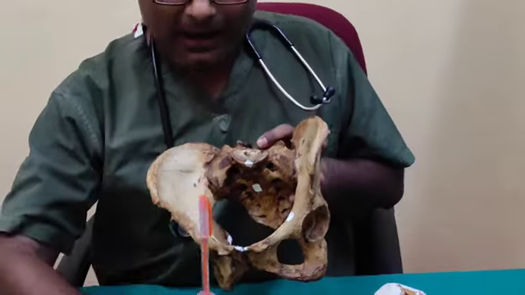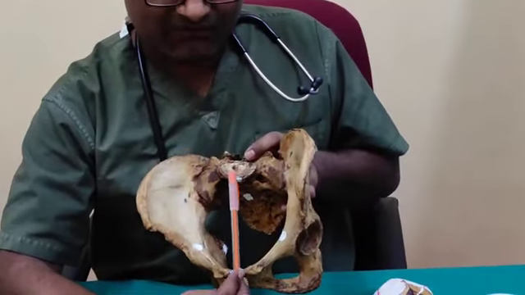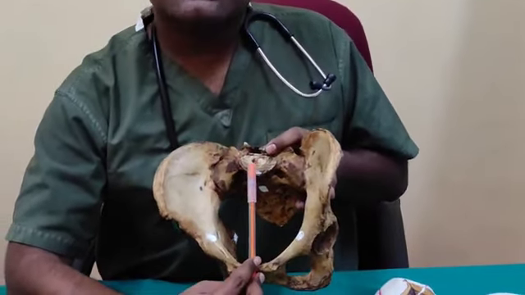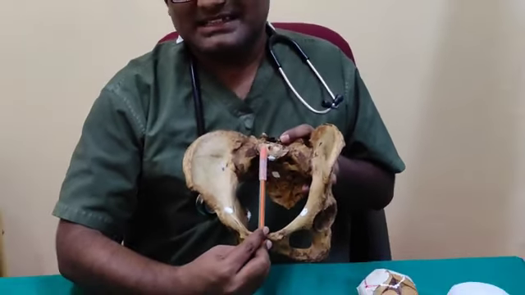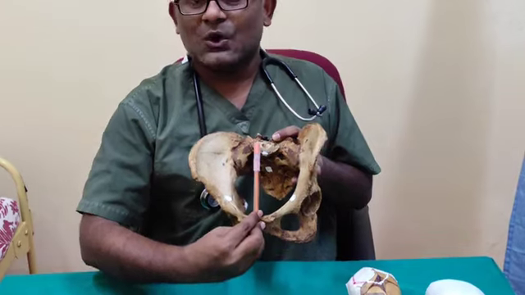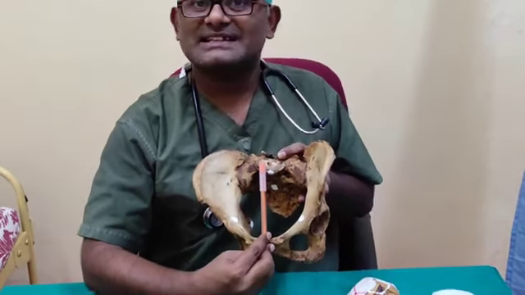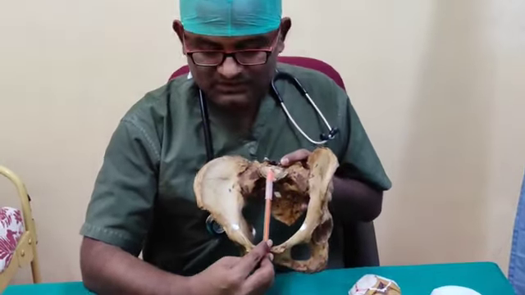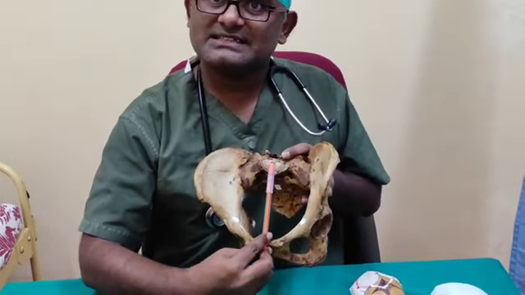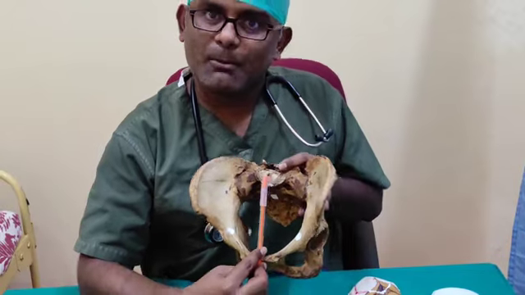Now listen here, from the upper border of the pubic symphysis to the midpoint of the sacral promontory is the true conjugate. What are other names for the true conjugate? It is also known as the anatomical conjugate or conjugata vera. So it is the upper border of the pubic symphysis to the midpoint of the sacral promontory.